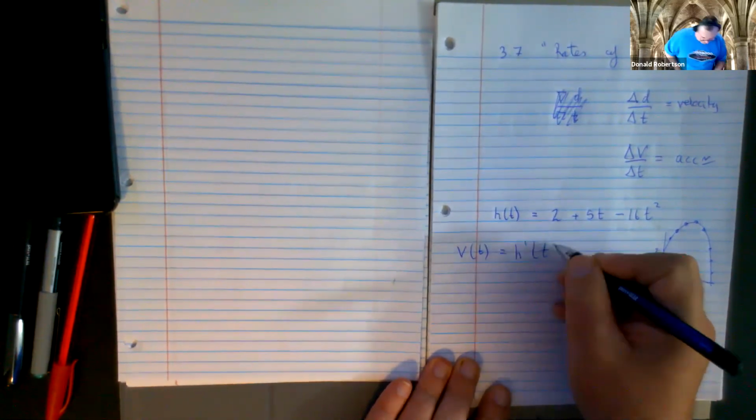Can you imagine you threw some object in the air, and you were 2 meters off the ground when you did it? It would have this kind of quadratic shape to it. This formula would tell me the height. I would like to know the instantaneous velocity of this ball at any given point. Well, if you want to get velocity, we'll call it v of t, you just find the derivative of that guy.